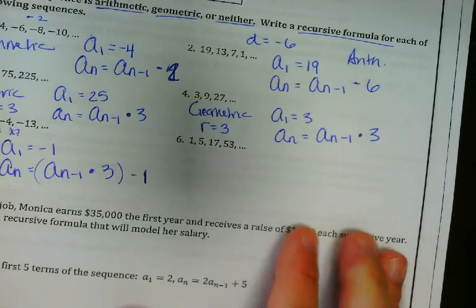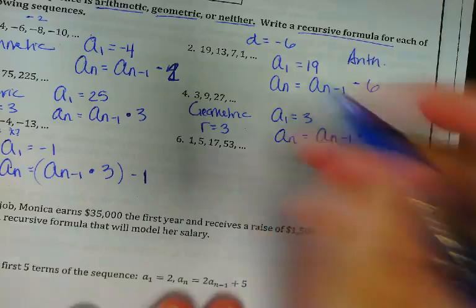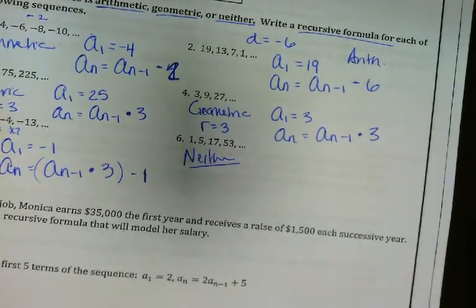Oh, Dree says it's not possible. All right, let's take... Oh, it's possible. You just couldn't figure it out. All right, 1, 5. So you're guessing it's not arithmetic or geometric. All right. Neither happening here. So let's see if you can figure out the pattern.